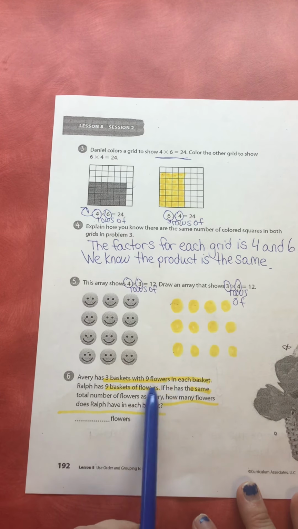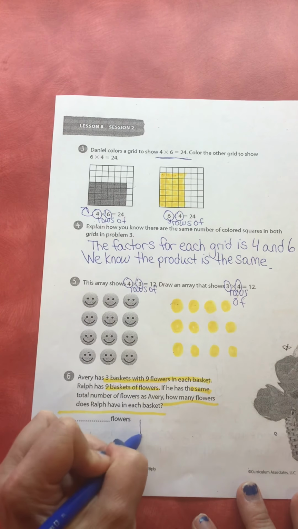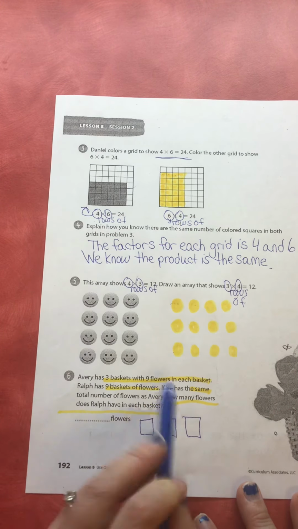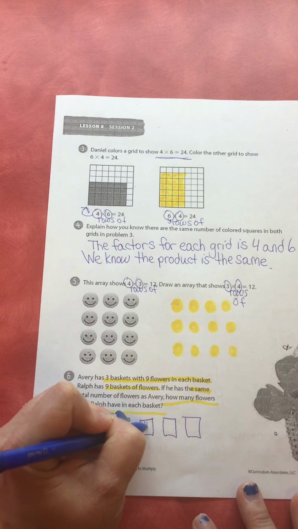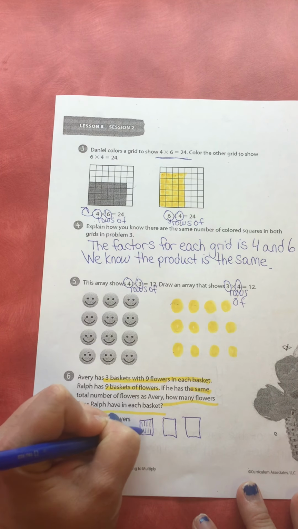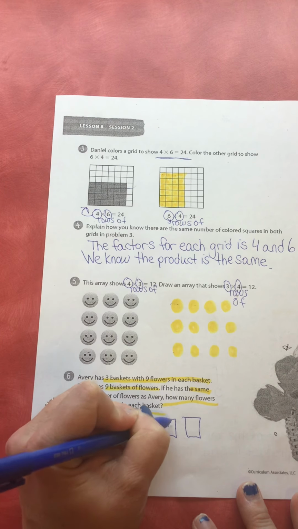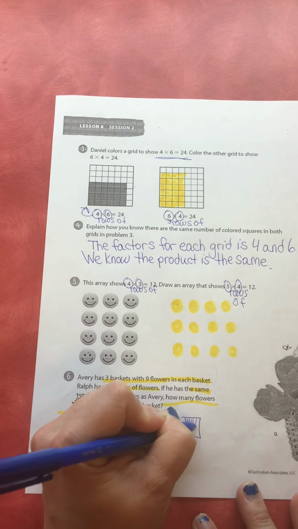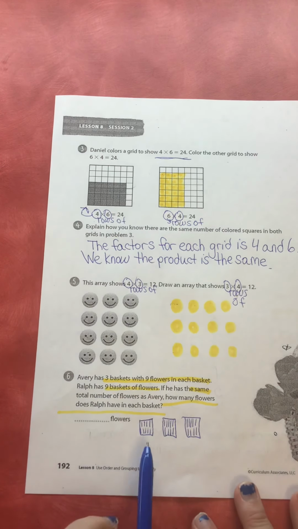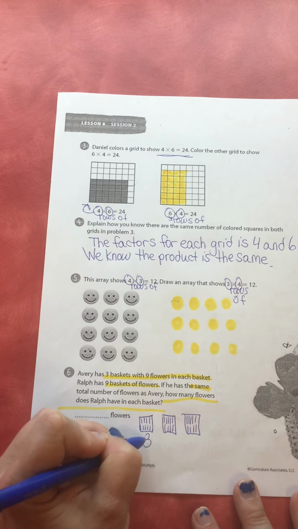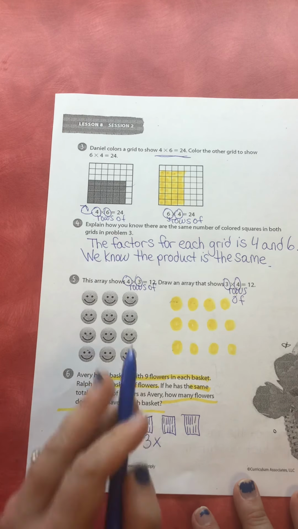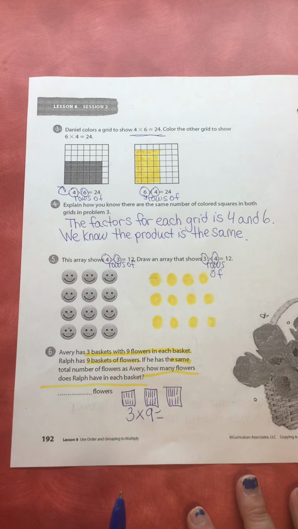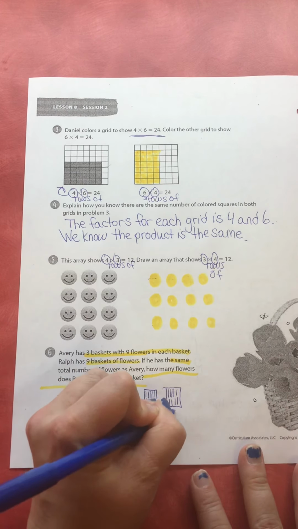So what multiplication problem would that be? 3 groups of how many flowers? 9. Does anybody know the product? I hope you're thinking 27.